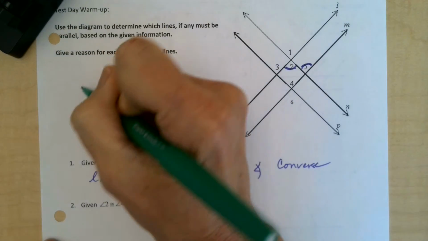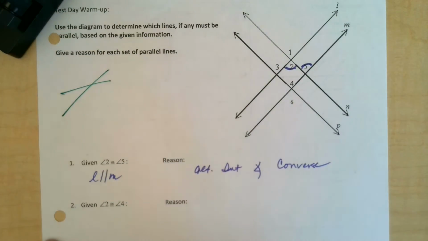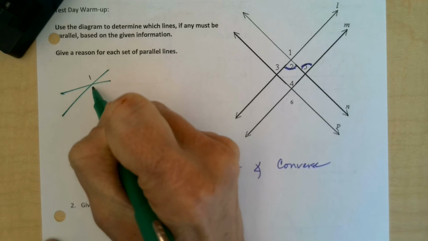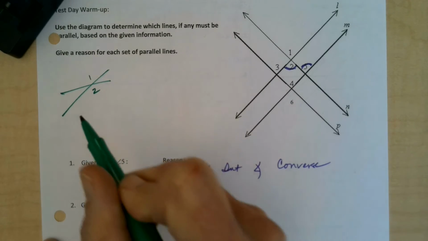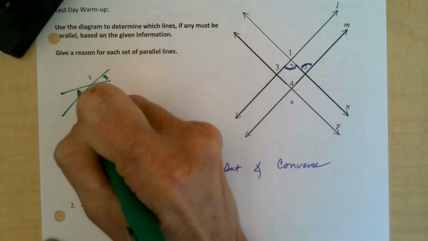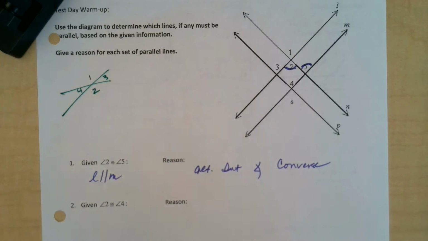If I had 2 lines that intersected, we knew that I had vertical angles. I knew that angles 1 and 2 were vertical and angles 3 and 4 were vertical. I knew that angles 1 and 3 were supplementary, 2 and 3 were supplementary, 2 and 4 were supplementary, 4 and 1 were supplementary. That's what I knew before I walked into this unit.